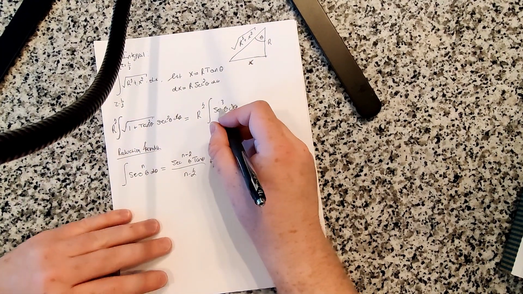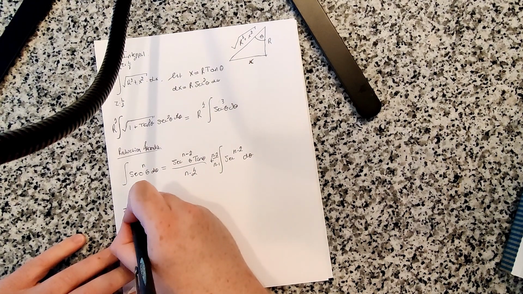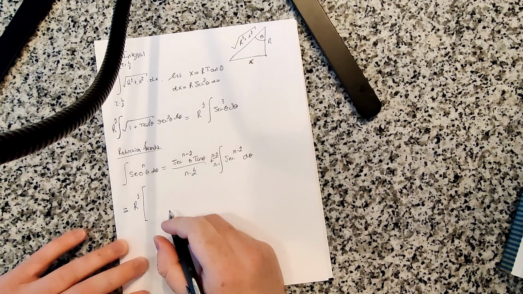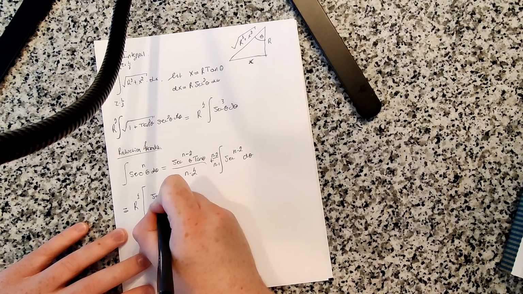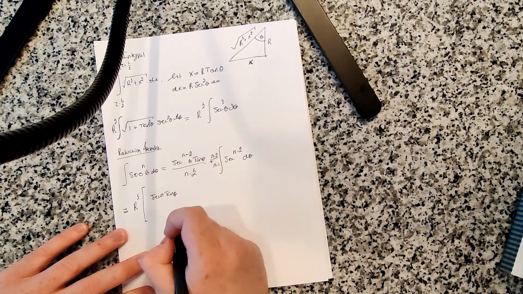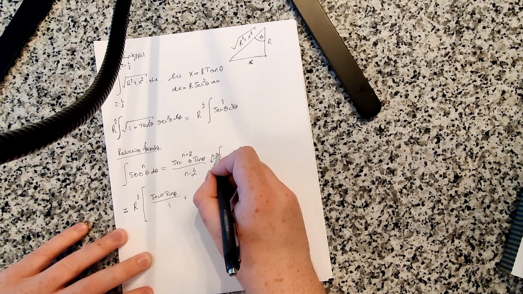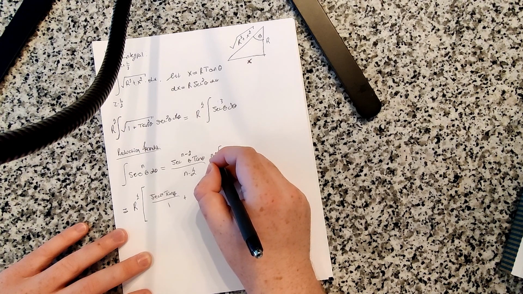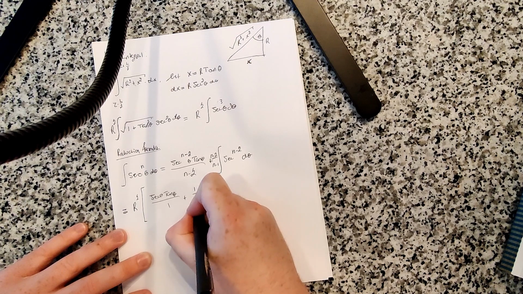So for secant to the third power, our thing will become, so we have r squared, and n is 3 in our case. So we have secant of theta times tangent of theta divided by 3 minus 1, which is 2, right? And then plus n minus 2, so 3 minus 2 is 1, divided by 3 minus 1 is 2. So that's 1 over 2. So we have a 1/2.